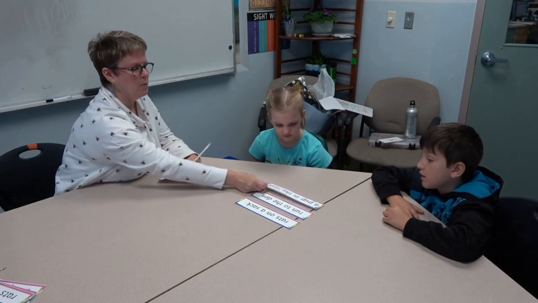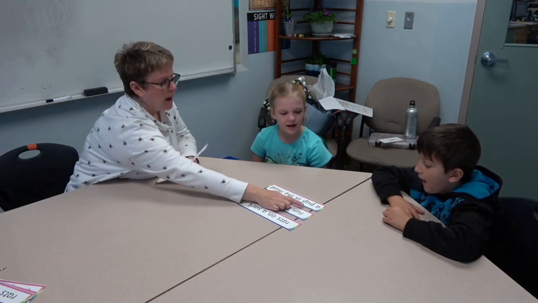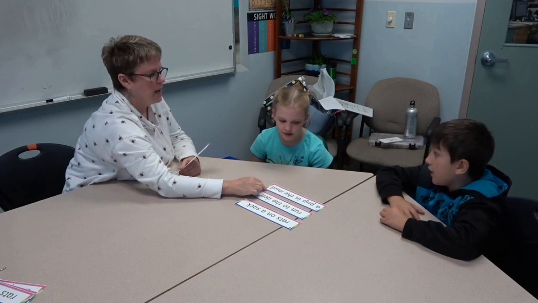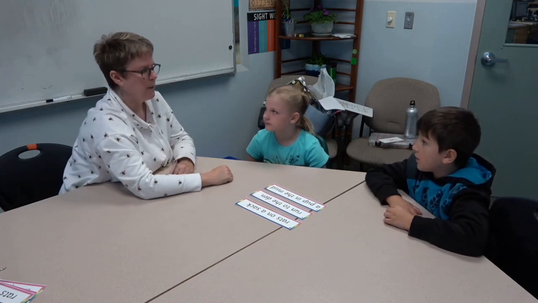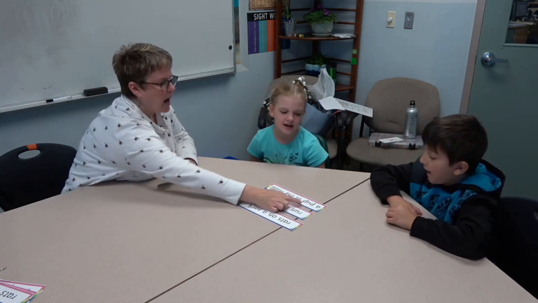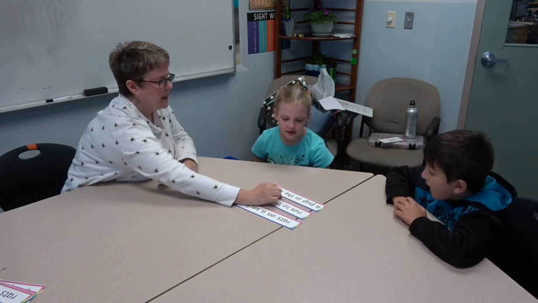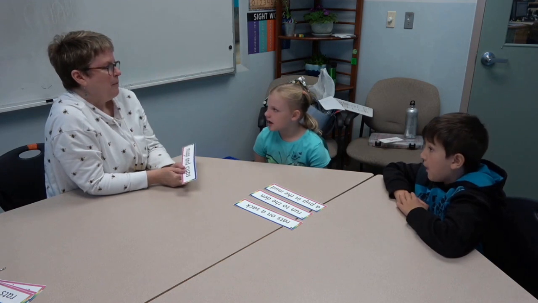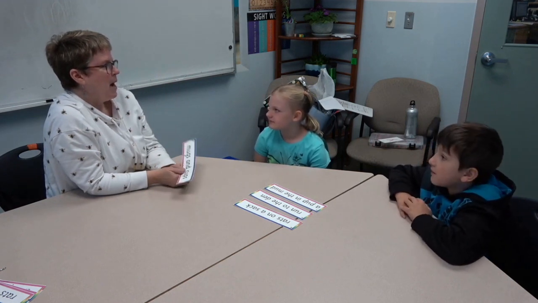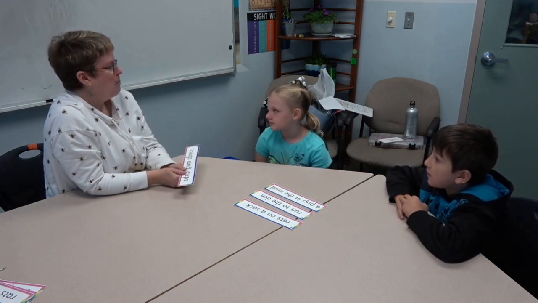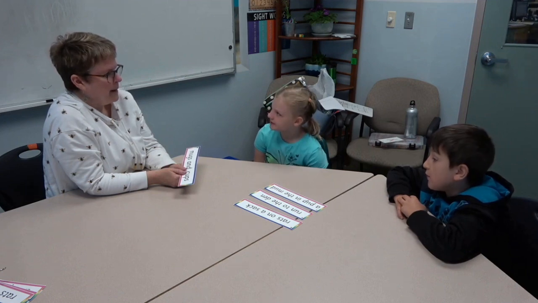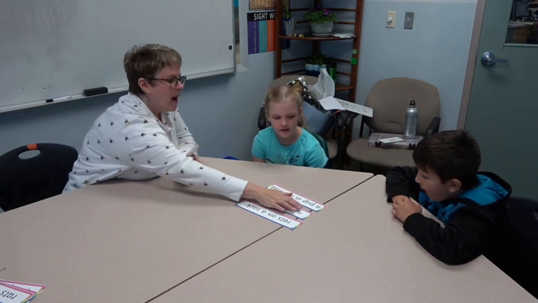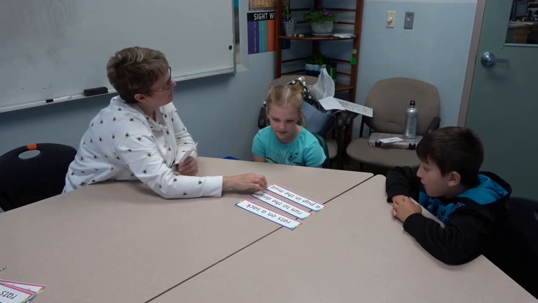Here's our third one. A pup in the mud. So pup is short for puppy. Let's read that again. A pup in the mud. Okay, look at me. How would we say that? A pup in the mud. Would you say it a pup in the mud, or would you say a pup in the mud? A pup in the mud. Okay, let's try reading it that way. A pup in the mud.